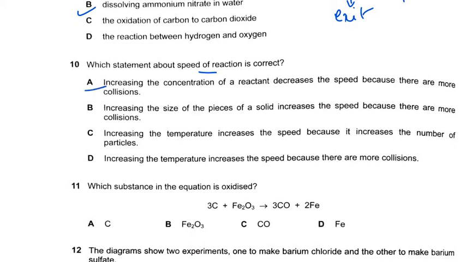Increasing the concentration of reactant decreases the speed of reaction? No, why would it decrease? Not correct. Increasing the size of pieces? No, you have to make it into powder form. Increasing the temperature increases the speed because it increases the number of particles? No, how is that possible? Increasing the temperature increases the speed because the reactants collide with each other and give a faster reaction. This is the correct one.